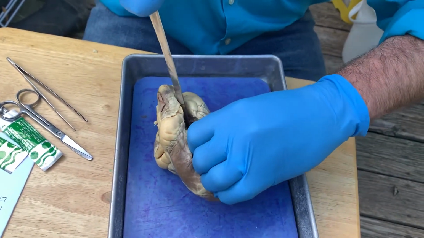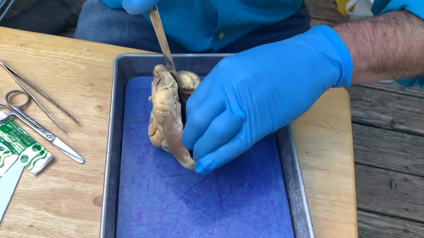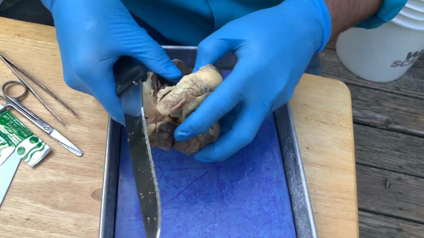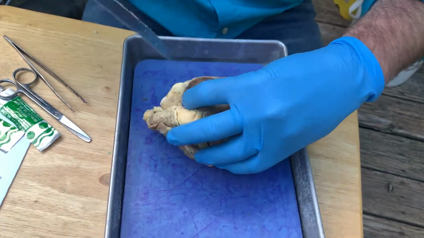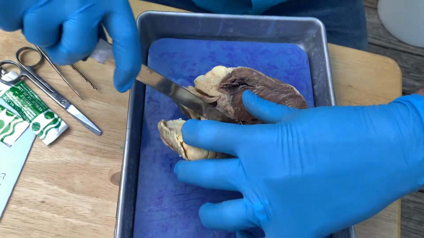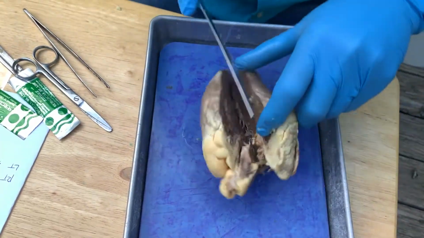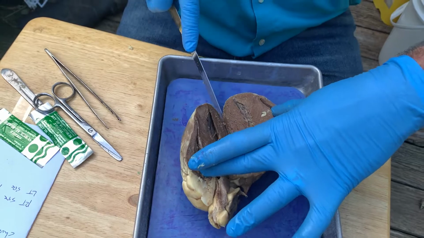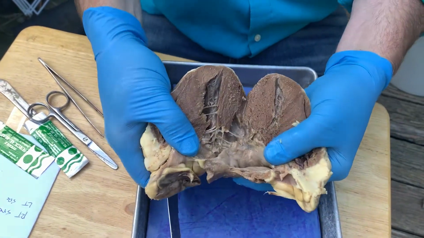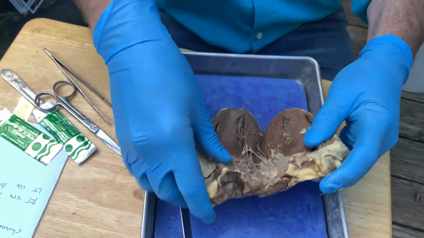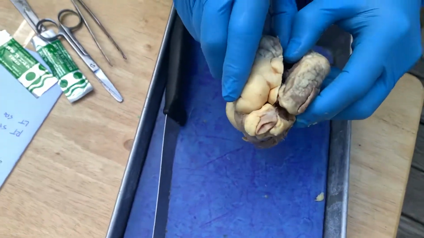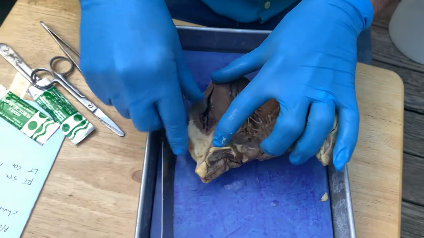Make sure I don't cut my videographer with the knife. Okay, so this is like a book. So we've cut it, and it's a mirror image on both sides.